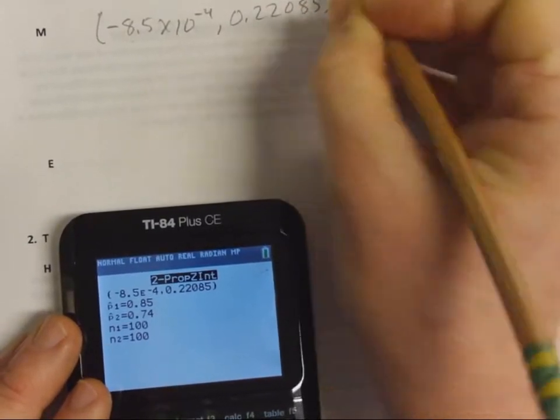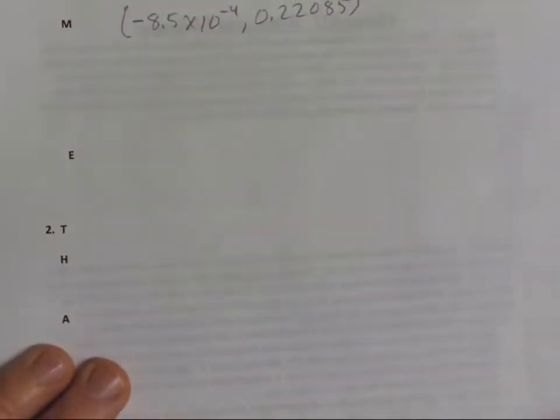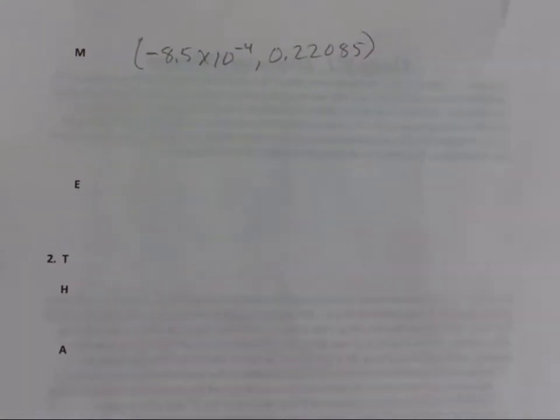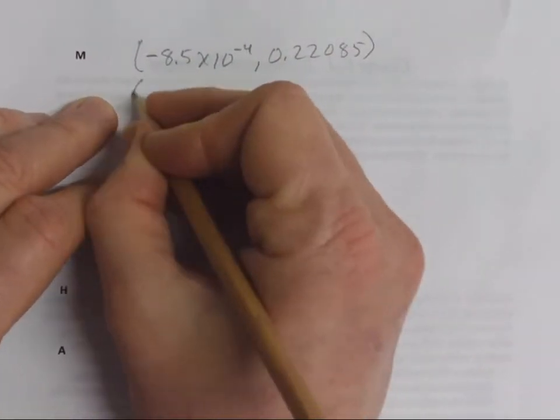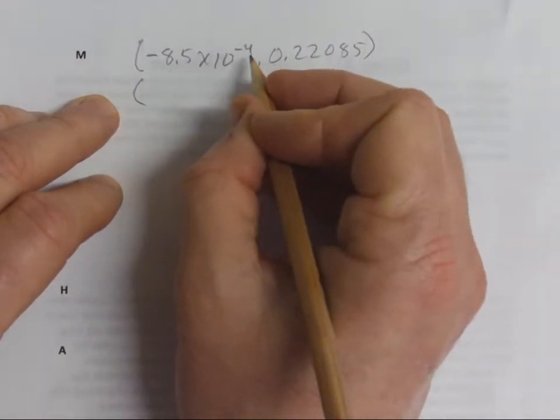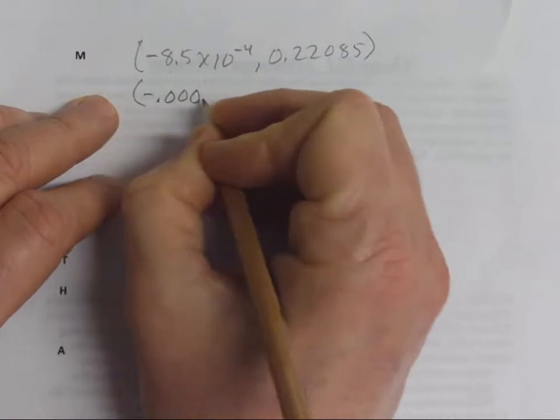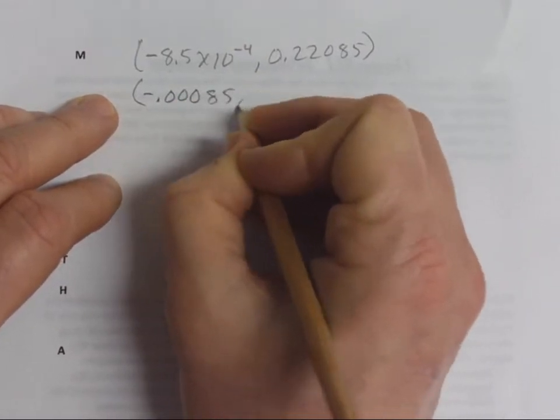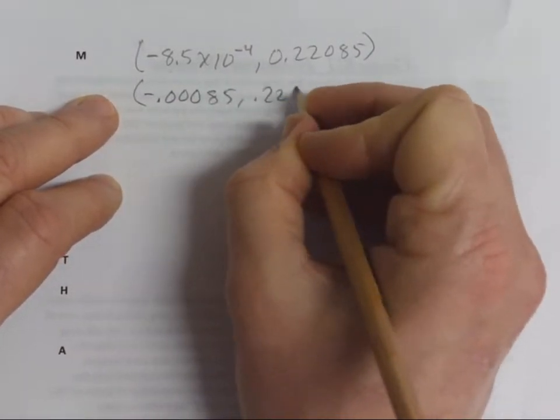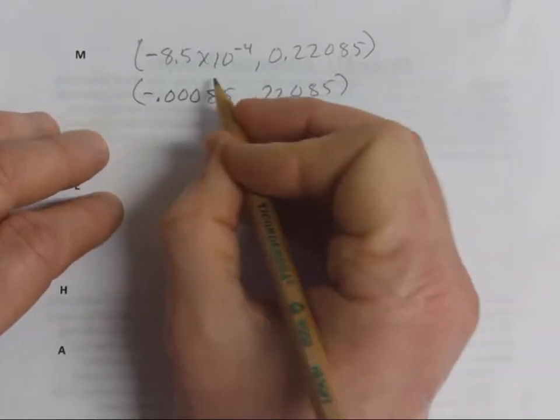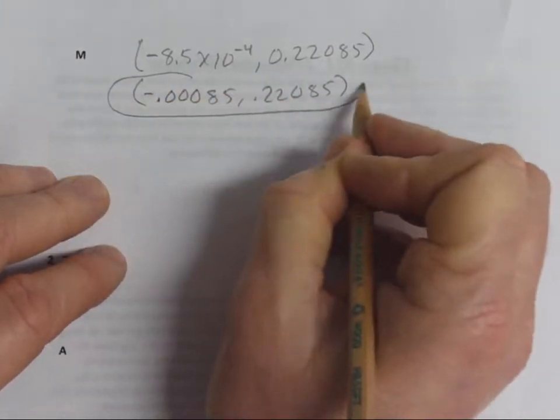And the upper bound is 0.22085. So I tend to convert these into regular decimals, so this number is negative 0.0008.5, and then 0.22085. And so there is my confidence interval.